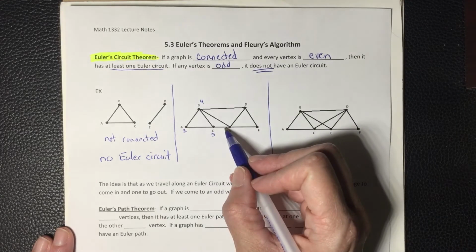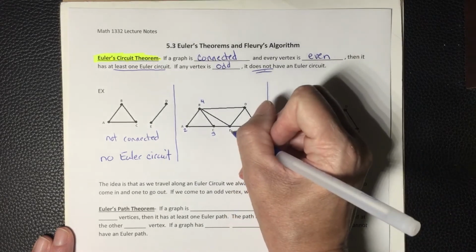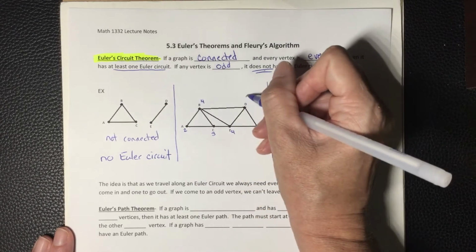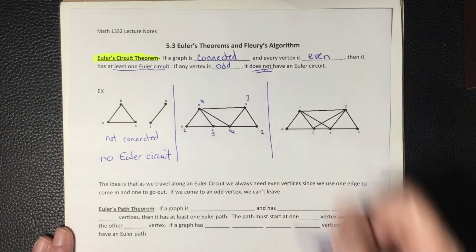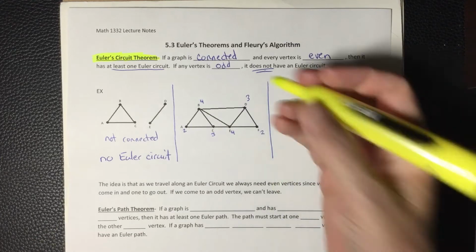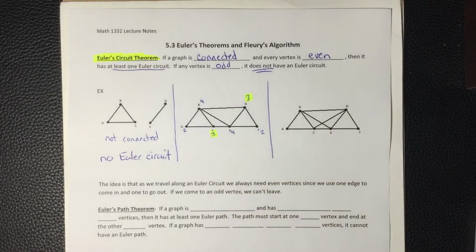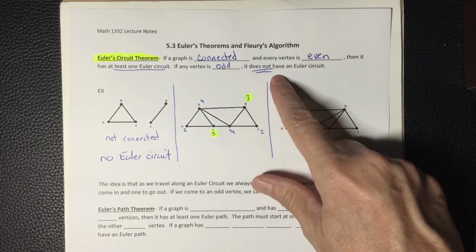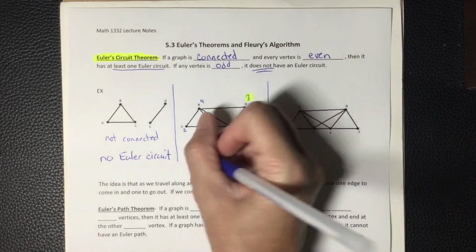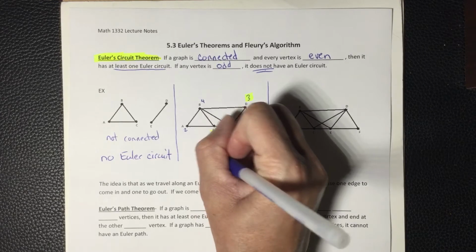Let's go ahead and do the others. 1, 2, 3, 4 for E, 1, 2, 3 for D, and then 2 for F. So notice right here we have odd vertices. According to the theorem up above, that guarantees that we do not have an Euler circuit. So I'm going to say no Euler circuit.